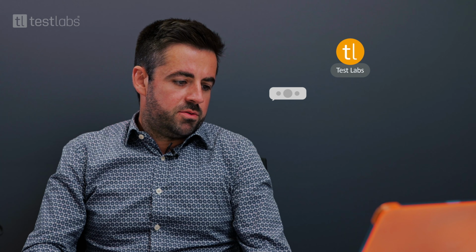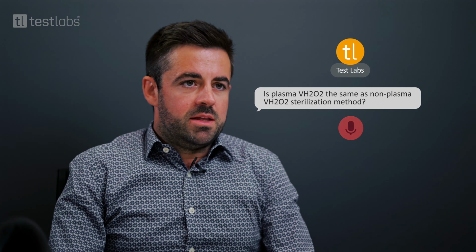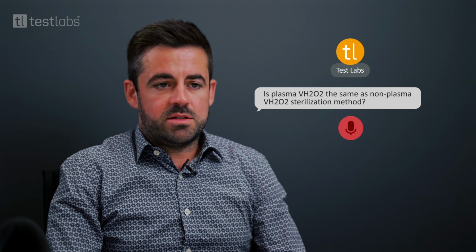Is plasma VH2O2 the same as non-plasma VH2O2 sterilization method? In the sterilization, they are similar. It's a low temperature, gaseous process that uses H2O2 as a sterilant. From the sterilization point of view, this is the same process. Now, as with any other sterilization modality, particular attention has to be paid to biocompatibility after the process and to toxicological results, or let's say the profile of the sterilant residual left after the sterilization.